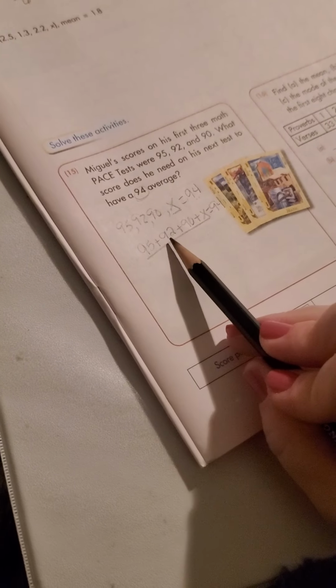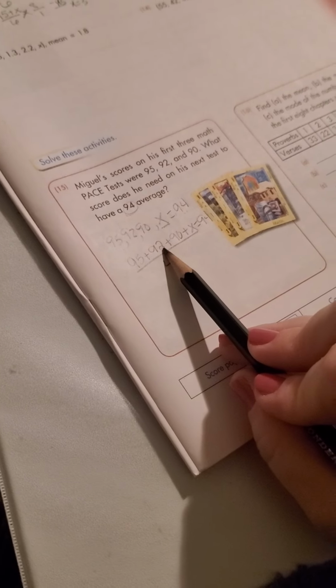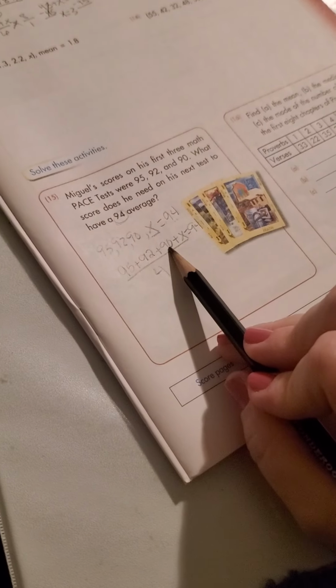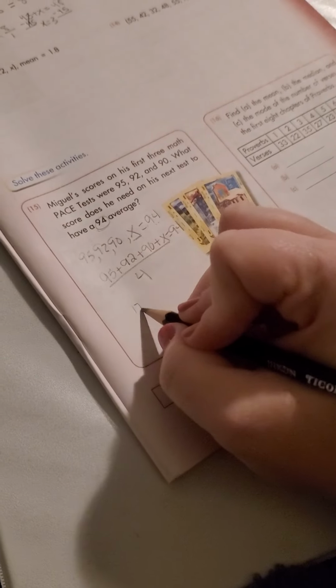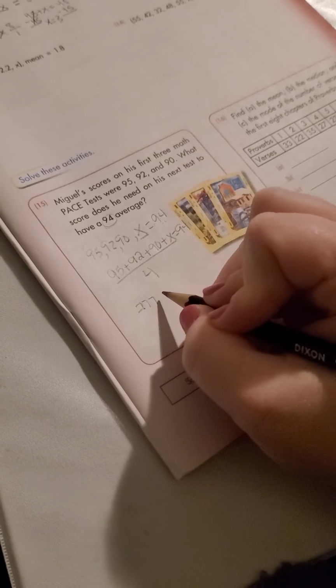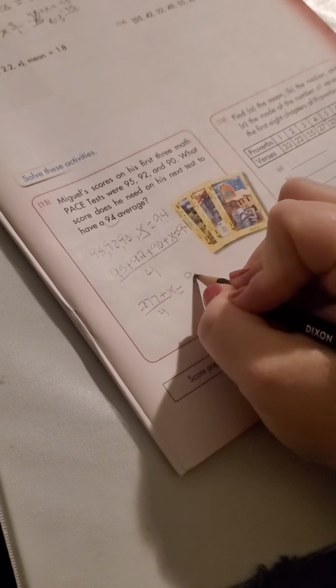So I'm going to set all this up. 95 plus 92 plus 90 plus x equals 94, all over 4. So when I add these numbers together, 95 plus 92 is 187, plus 90 is 277. Okay, I'm at 277 plus x over 4 equals 94. We're about to find out if it's right.